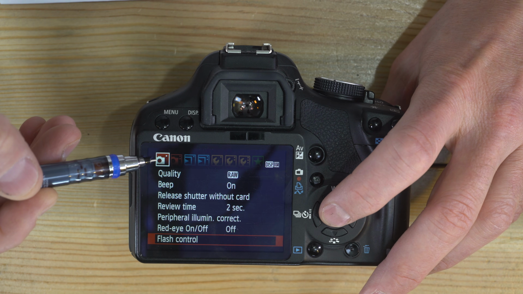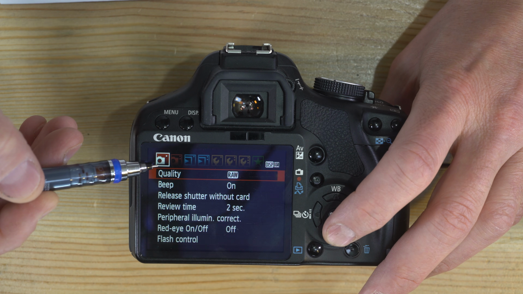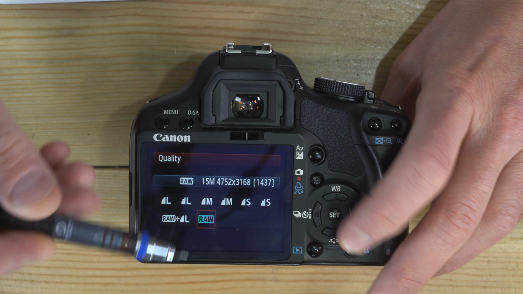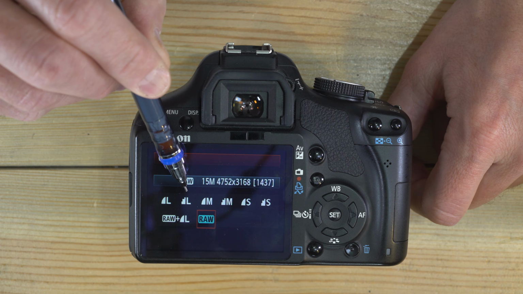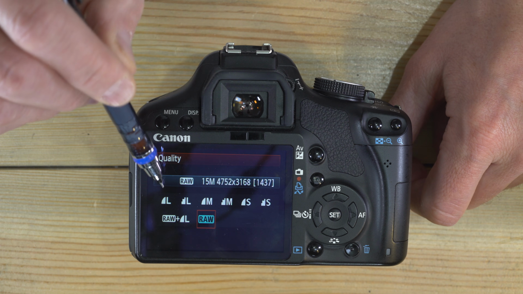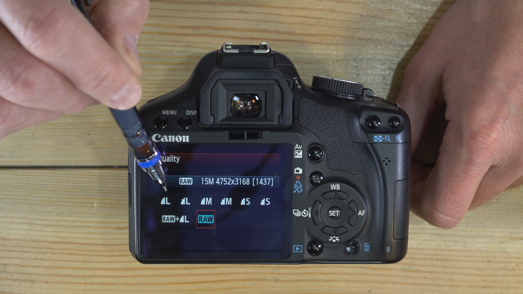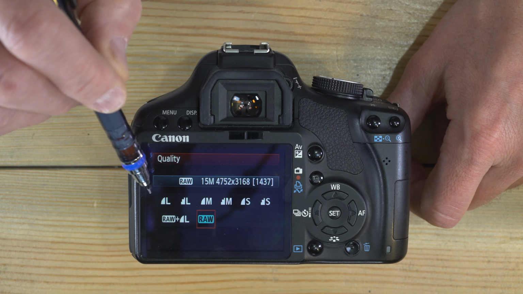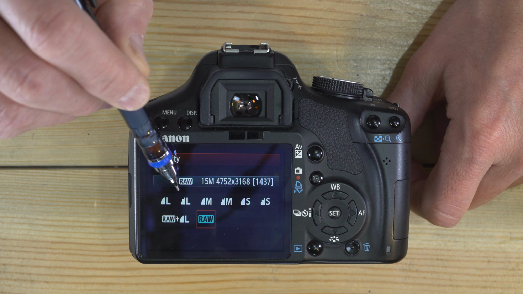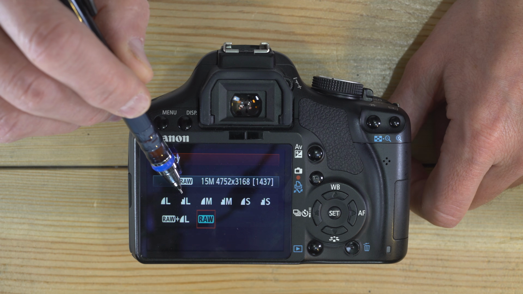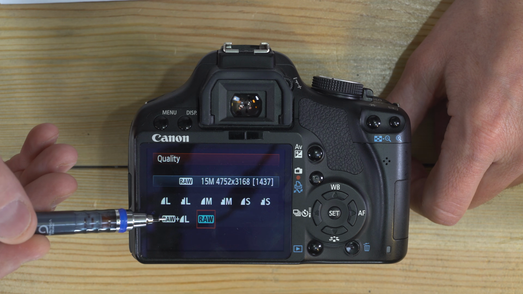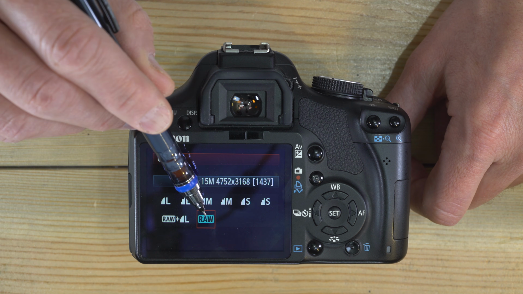We're going to start here in image menu 1, and we're just going to go straight into quality. So these are your options: large, medium, and small, and each of the JPEGs. These are all JPEGs up here, and this means your camera will save images as JPEG. Each of the JPEG options has a fine resolution and a coarse resolution. Coarse resolution gives you more space on your SD card. RAW plus JPEG, or RAW only.